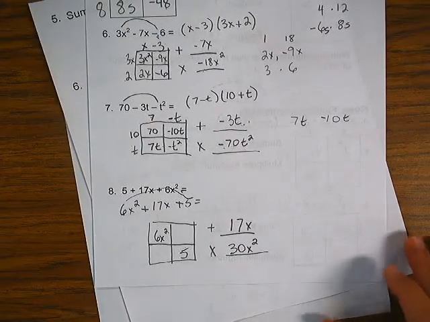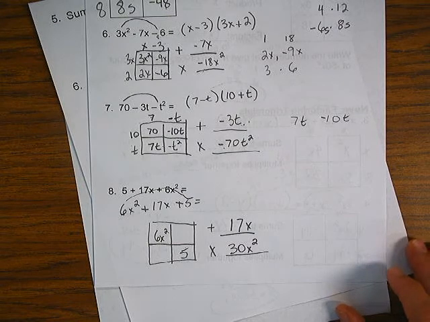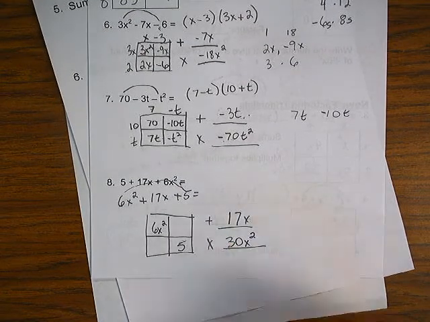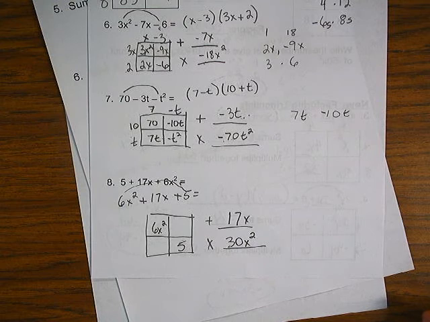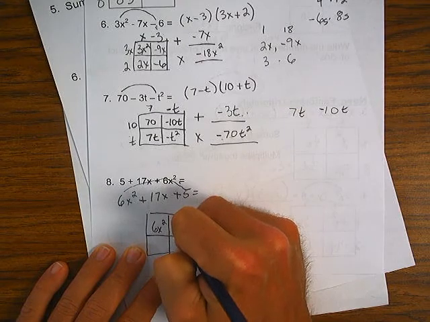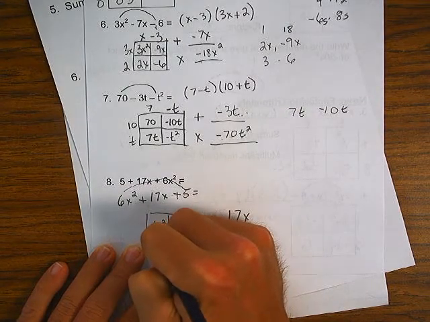What goes here? 6x squared here, 5, adds together to be the middle term, 17x, and multiplies together to be what? 30x squared. Very good. Okay. Hopefully, before too long, you can look at these and just by looking at it know what factors we're looking for. Think of what multiplies together to be 30 that can add together to be 17. It's not 1 and 30. 15 and what? 15 times 2. Very good. So 15x and 2x.